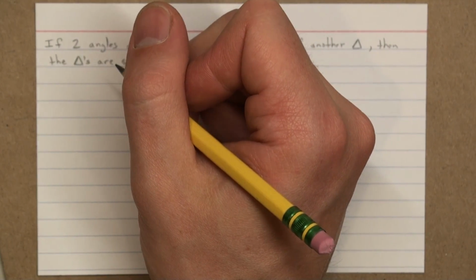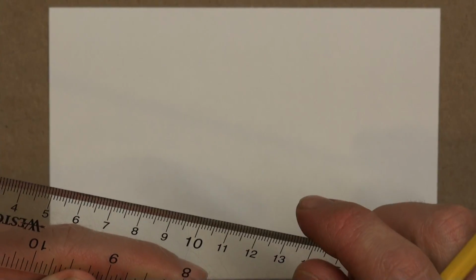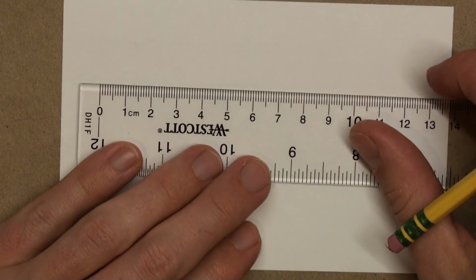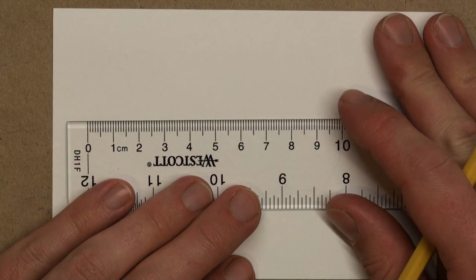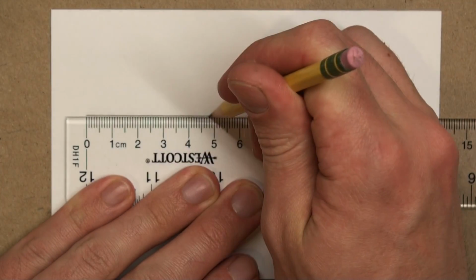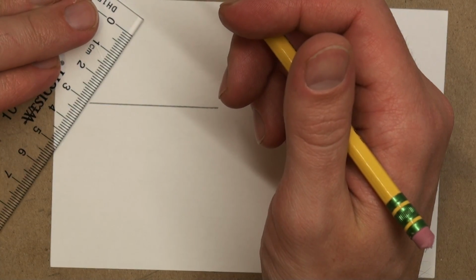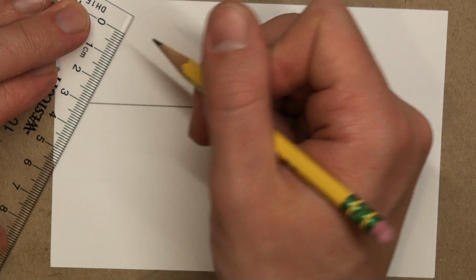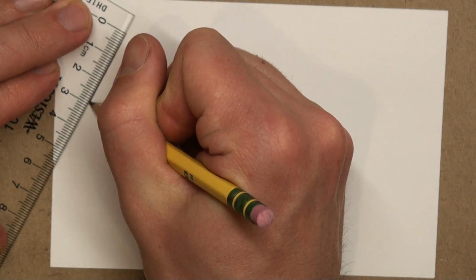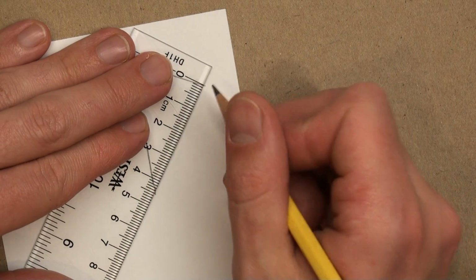All right, let's draw a picture of this on the back. Let's draw two similar triangles. I'm going to use the centimeter side this time. I'll go about 5 on the bottom, then up about 3 at an angle about like that, and this side ends up being about 4.5.